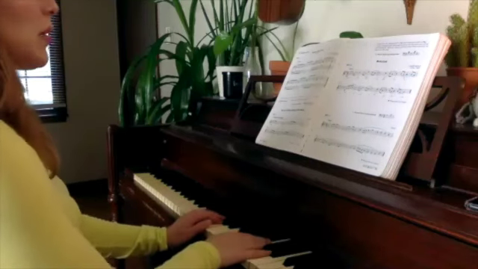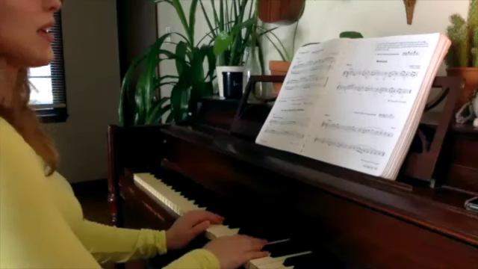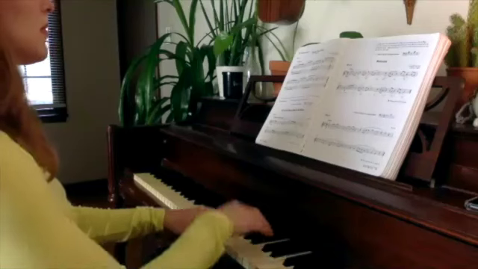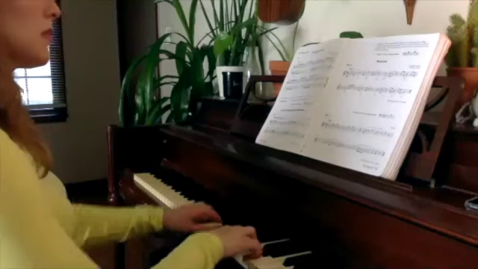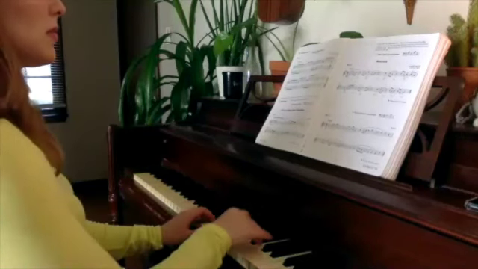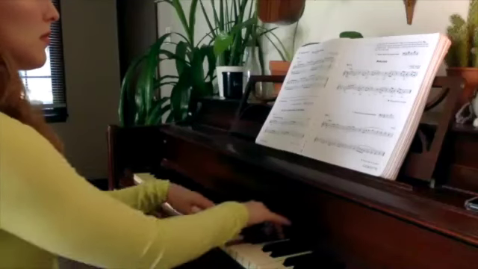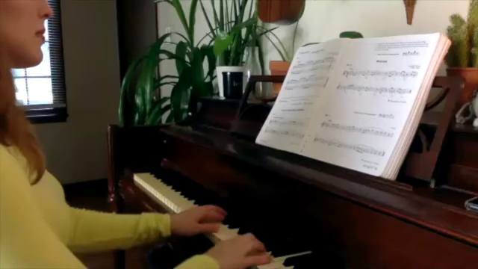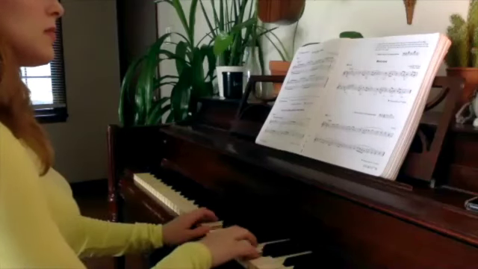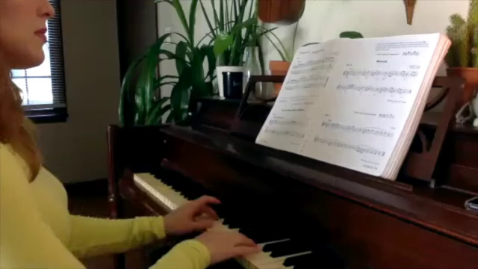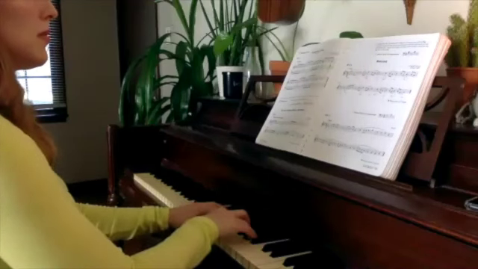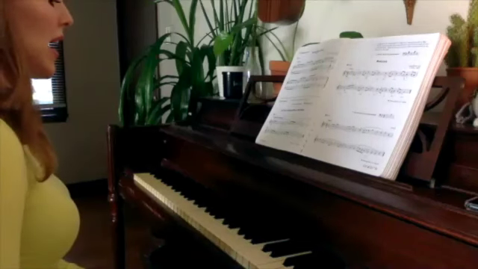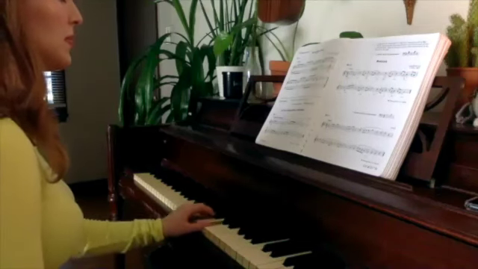And then here it is, both hands together. Ready, go. Super simple. Now we're going to step down to F major.